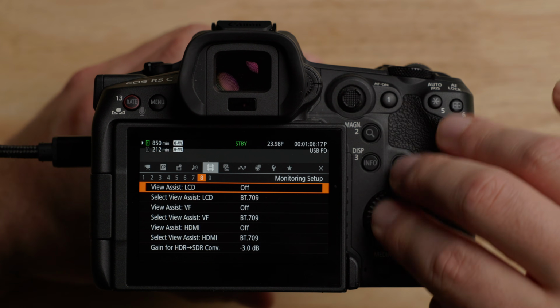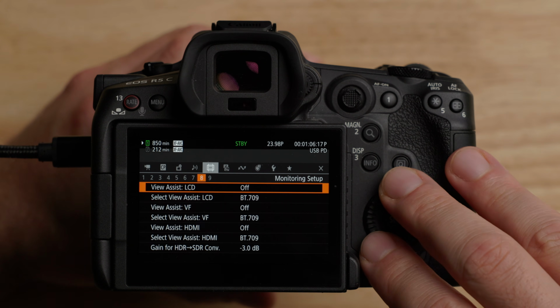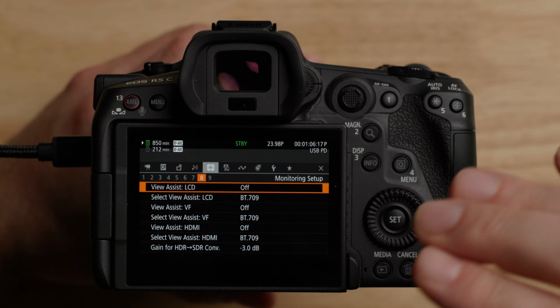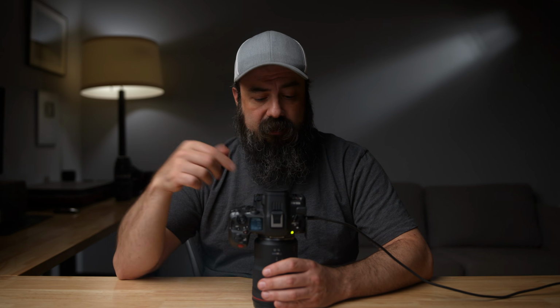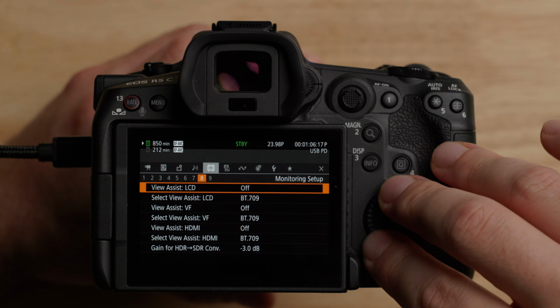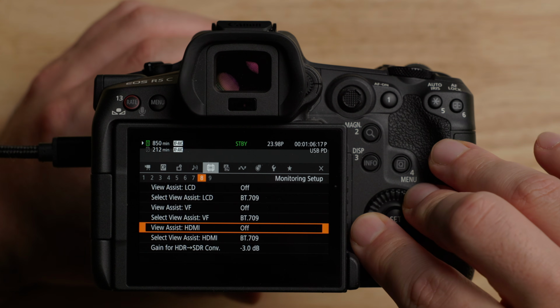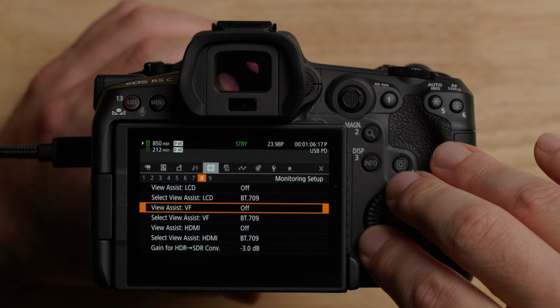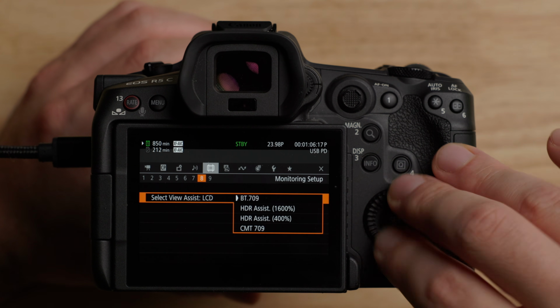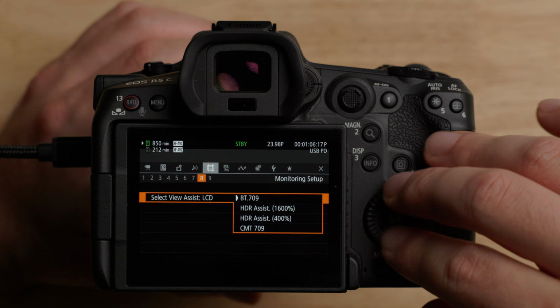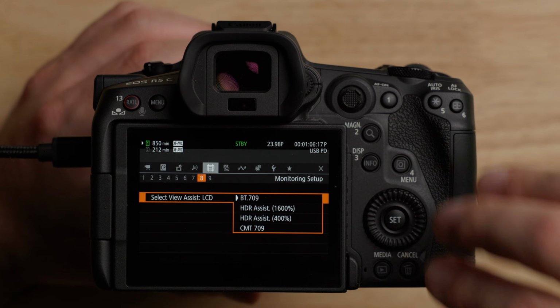All right, moving on to the 8th screen, we have View Assist, and this will apply the basic Rec 709 conversion that's in the camera, and this does not bake it into the image, so this is a great display LUT. This will also put it out over HDMI if you select that. So you can see here, for each one you can customize it for LCD, viewfinder, HDMI, for on and off, and then also the different View Assist here. Unfortunately, you can't use a custom LUT here. That would be a really cool way to do this, but I already talked about that earlier.